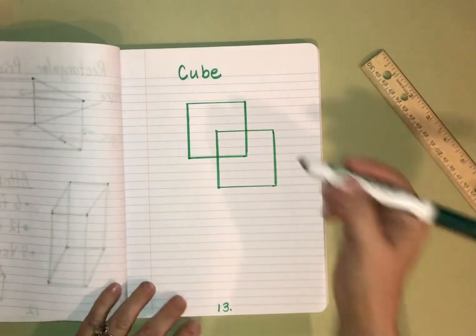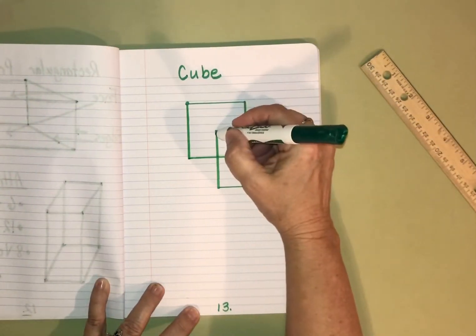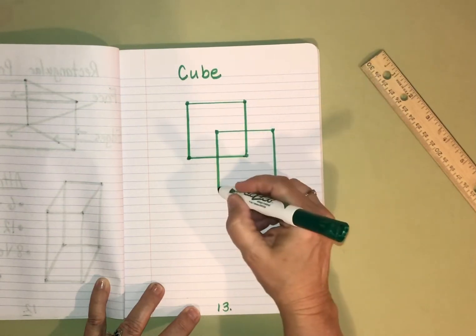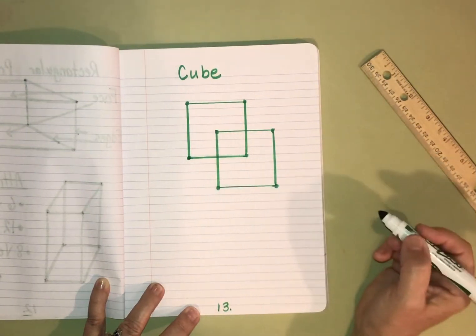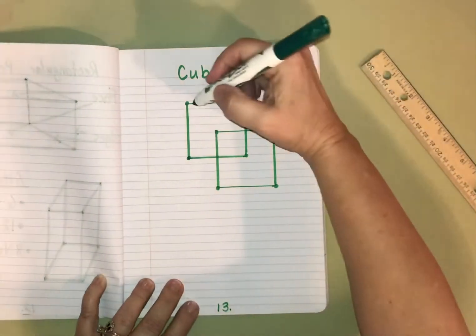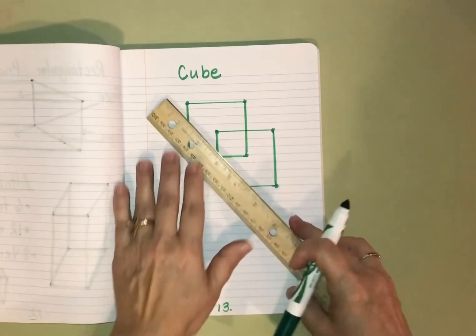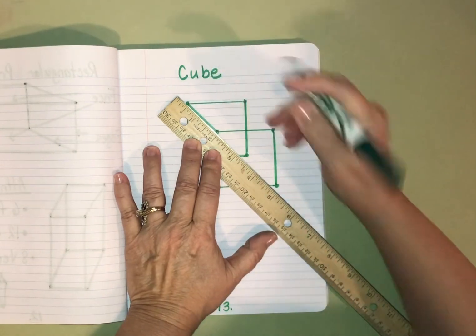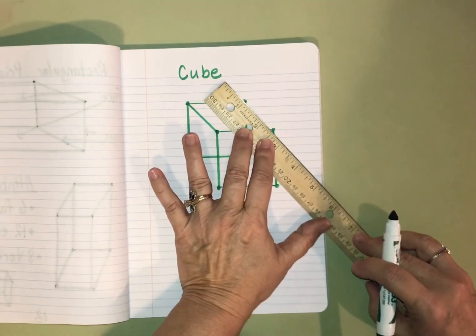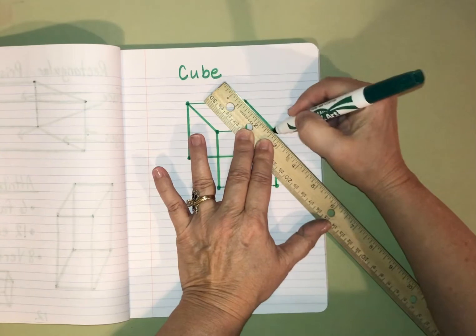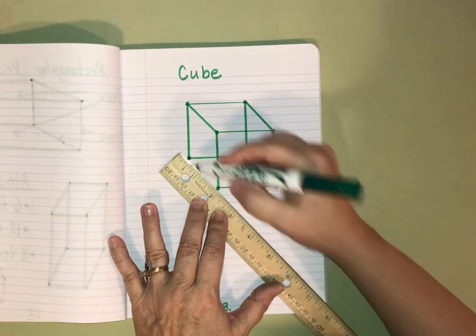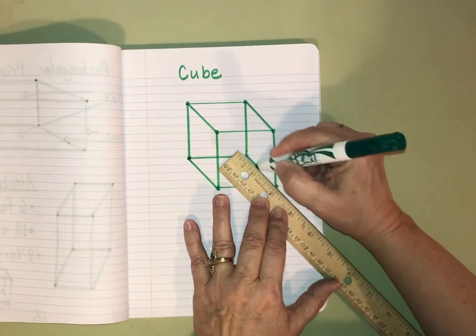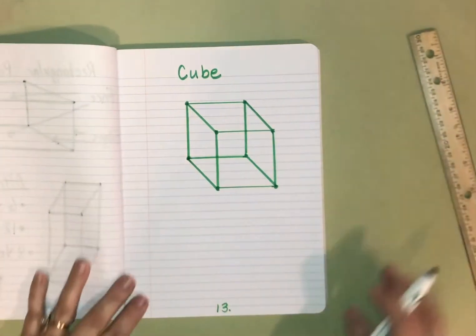All right. Now just like we did with the rectangular prism, let's go ahead and draw points on each of the vertices. And that makes it easier for us to draw dot to dot. And if you want to use your ruler, just line it up from one dot to the next. Diagonal lines. Okay, and here. And there we've got a cube.